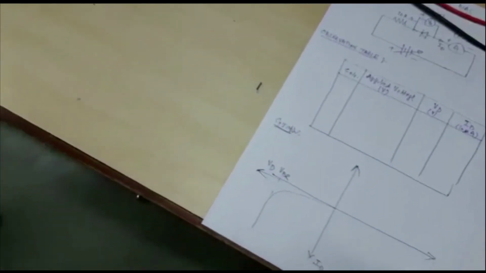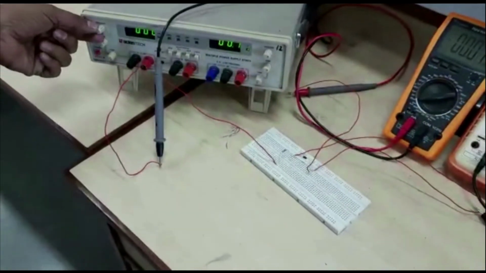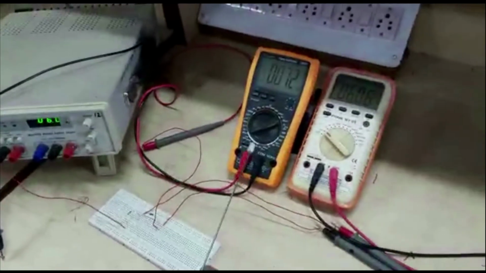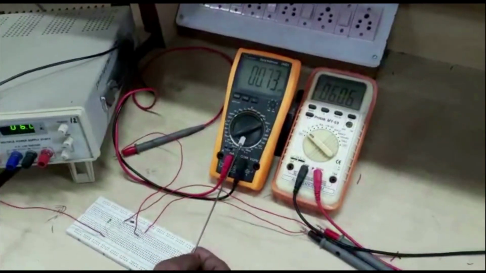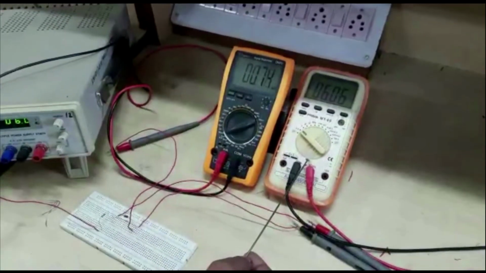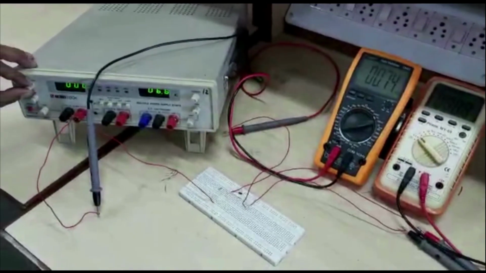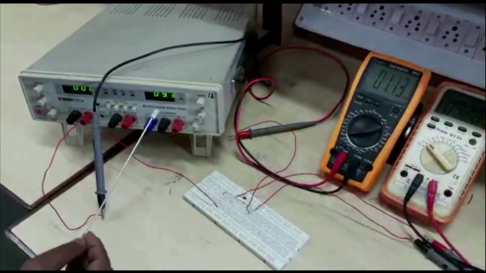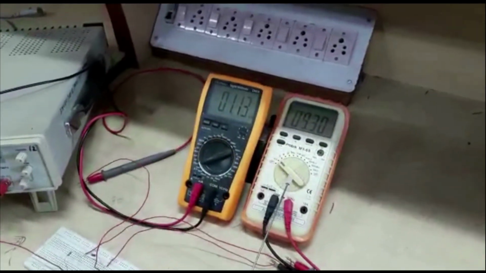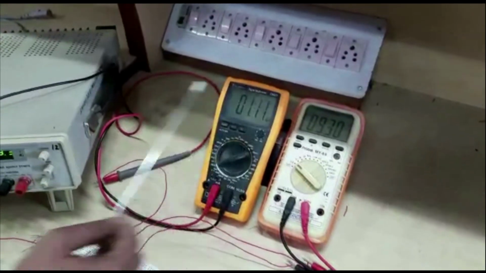Now this is the power supply. We are increasing the voltage. So this is the ammeter. Now this is current in microampere, and this is the voltmeter VD. So this shows the voltage across the diode. As I am increasing the voltage, now in this case the applied voltage is 9.3 volts, and the voltage VD across the diode is 9.3 volts, and the leakage current is 1.13 microamperes.